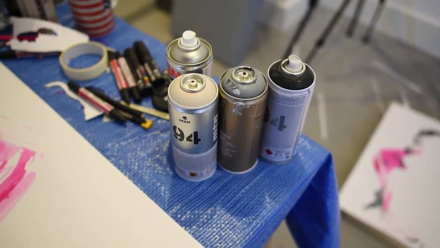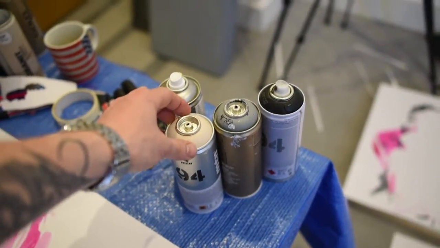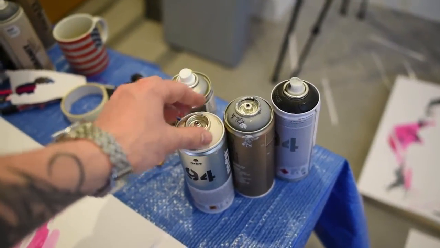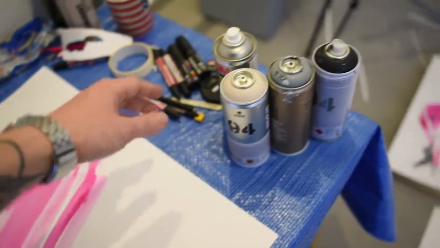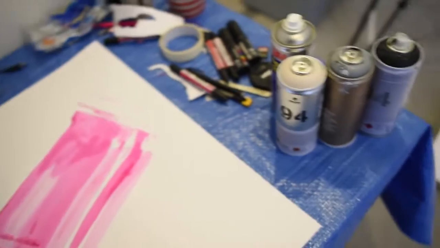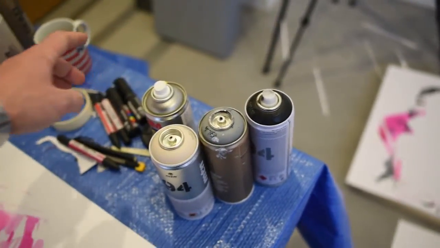Okay, so after 3 hours of cutting, I've got my colors. I was going to go with white, but I think it's going to be a bit too sterile. I want a little bit of color. I'm going to go with that beige. I think it'll go nice with this pink. And I think I'm just going to leave it like this with the background. We'll see after. So we've got beige, grey and black.